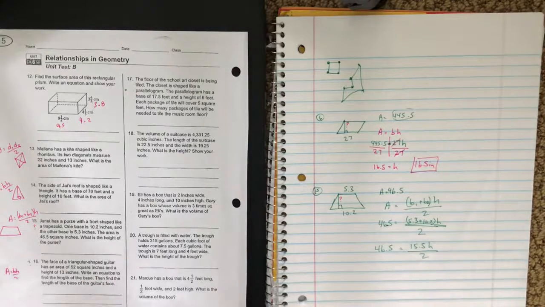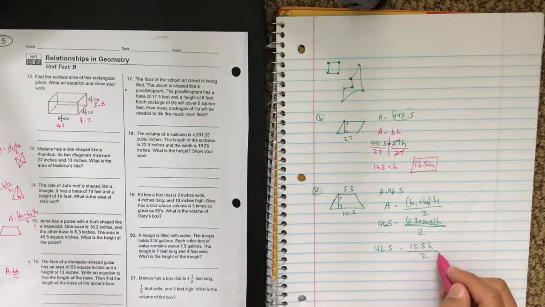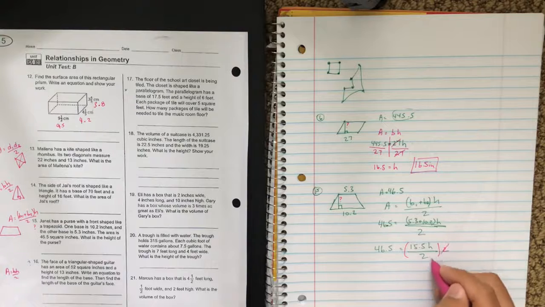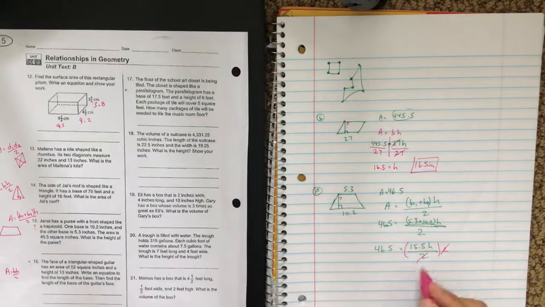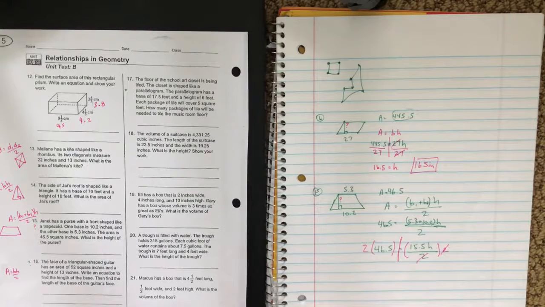divided by 2. Now this is where we can go one of two ways. We can do this in 2 different steps, or we can do it in 1 step. We can multiply by the reciprocal of this fraction, or we can do it in 2 steps. So I'm going to do this in 2 steps. If I want to get rid of this divided by 2, I can do the inverse, which is multiplying by 2. So 15.5h is being divided by 2. I'm going to multiply this whole thing by 2, which allows me to cancel it out. But if I do that, I have to do it to the other side of the equal sign as well. So I'm going to multiply this side by 2 as well.